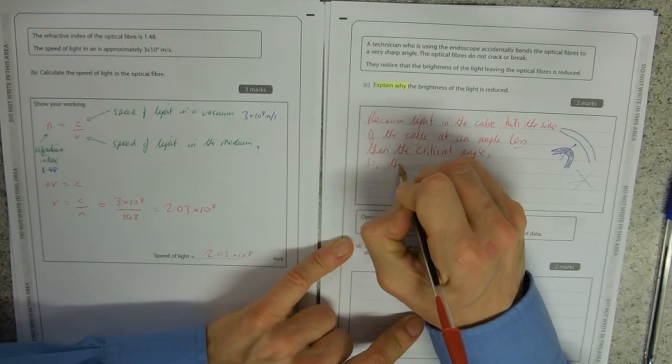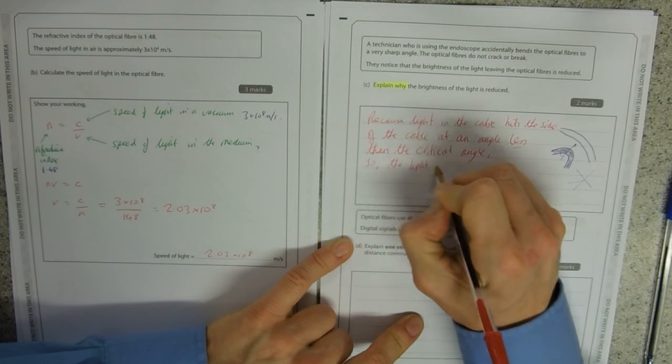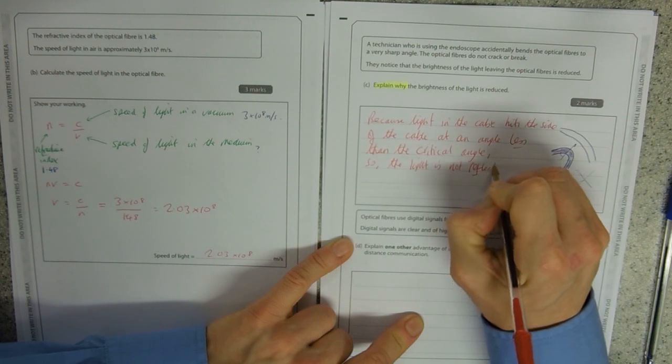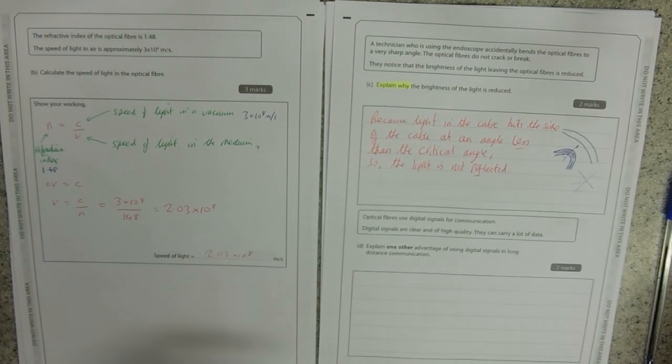So the light is not reflected. That's the answer that they wanted.